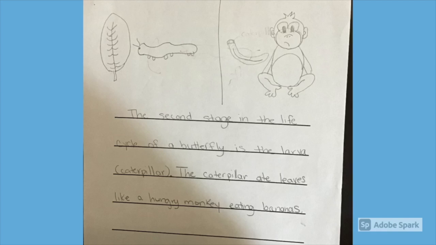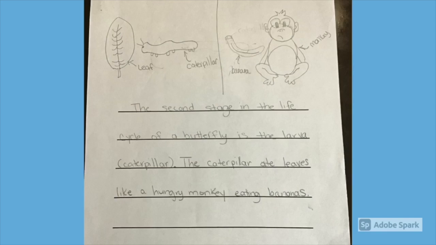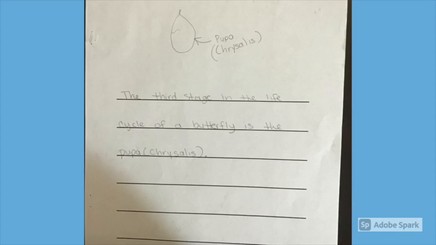Maybe I can add labels. Let me do that now. Now my picture is a teaching picture. I added arrows and I added labels. I added labels so that you would know the name of the part that I was trying to teach you about. Let's read my next page now.